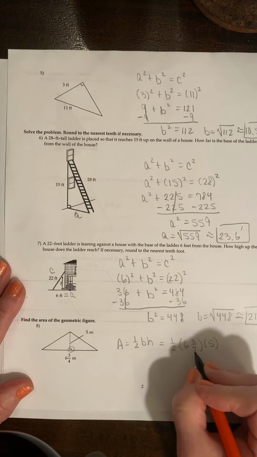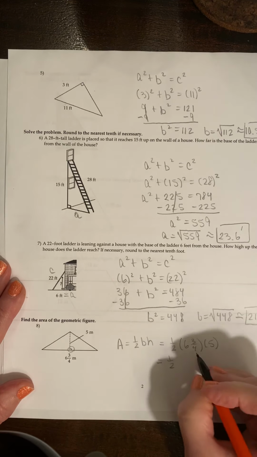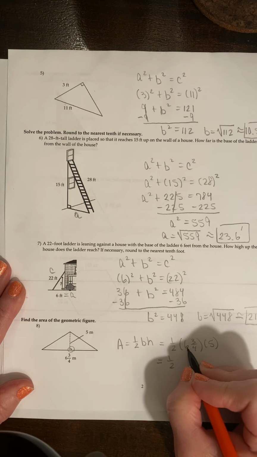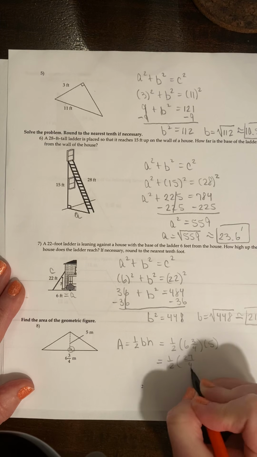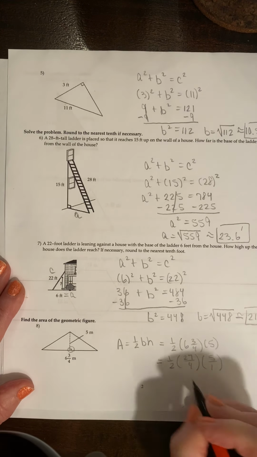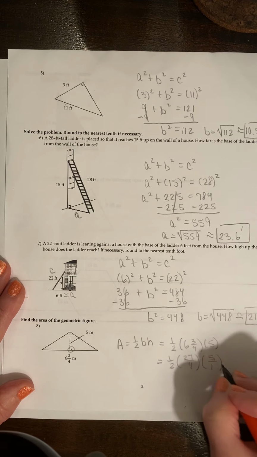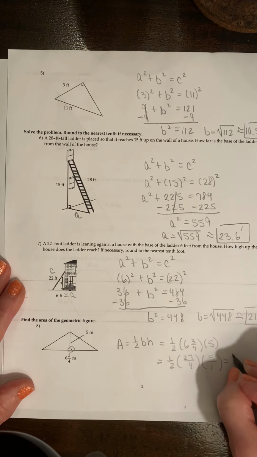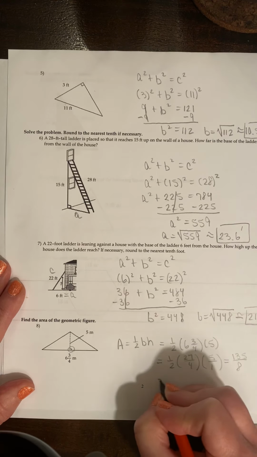I'm going to change this to an improper fraction and try to do most of this without a calculator. 4 times 6 is 24 plus 3 is 27 over 4. And we have 5 over 1. To multiply, you just multiply straight across. 27 times 5 is going to be 135. 2 times 4 is 8.